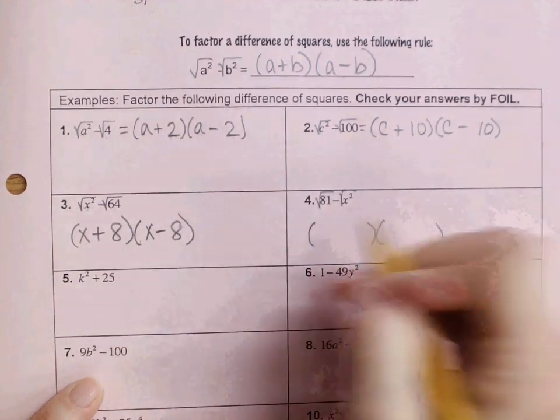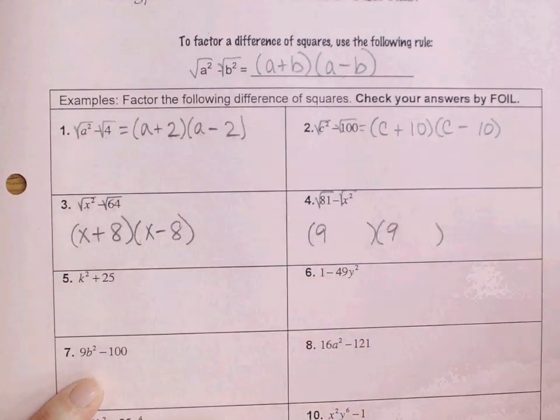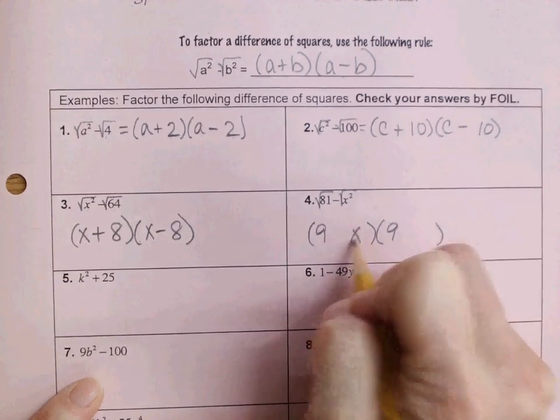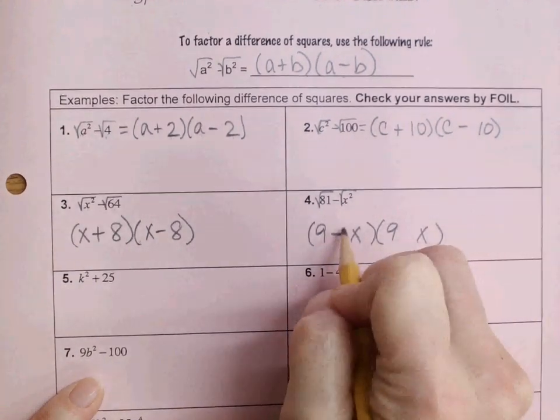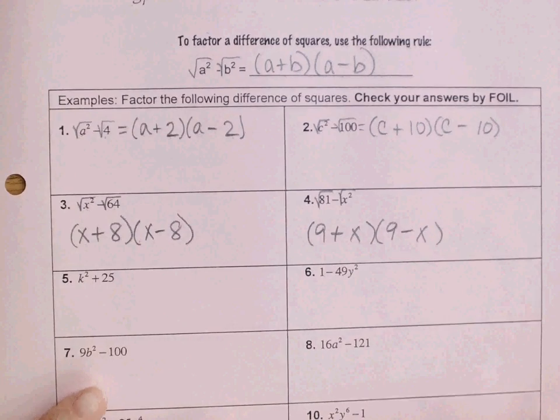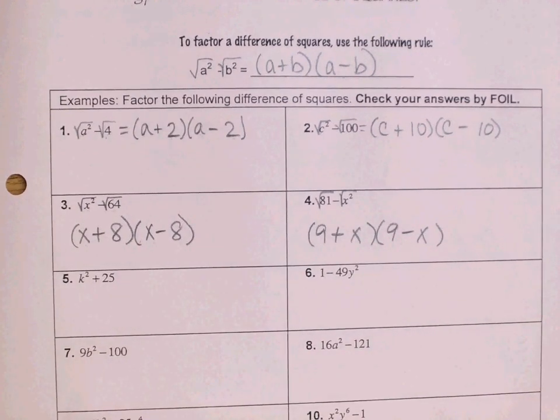Square root of 81 is 9. Square root of x squared is x. We have x plus 9, x minus 9. Okay, that's it for that one.